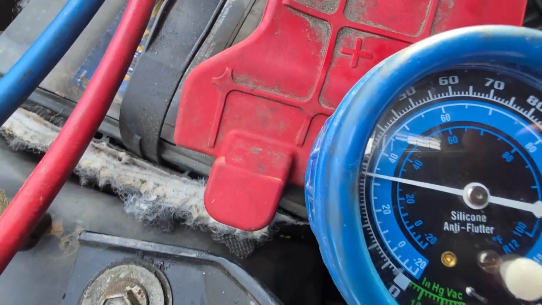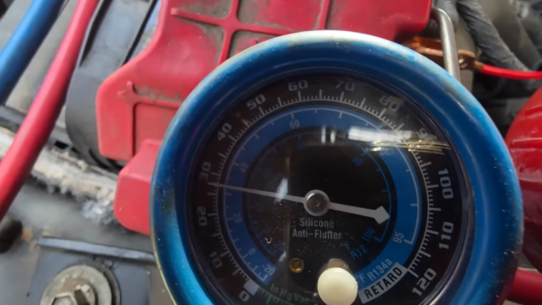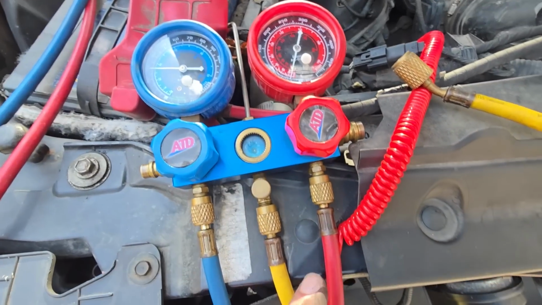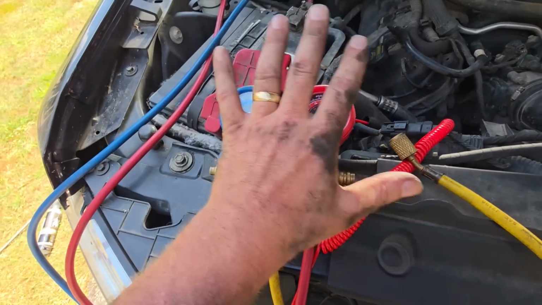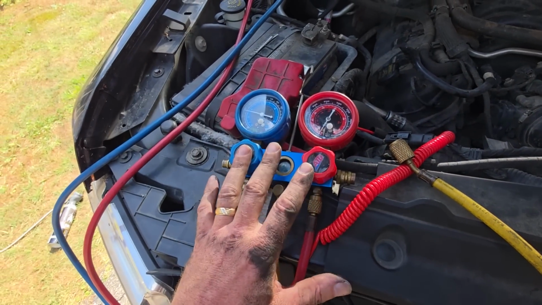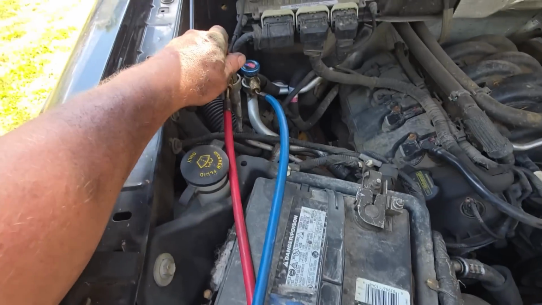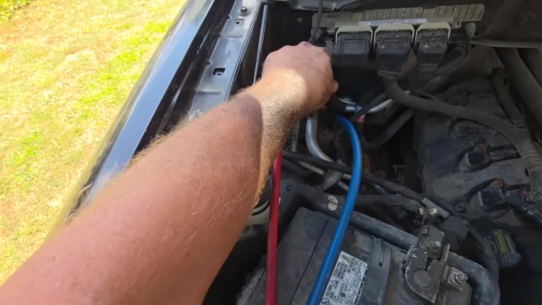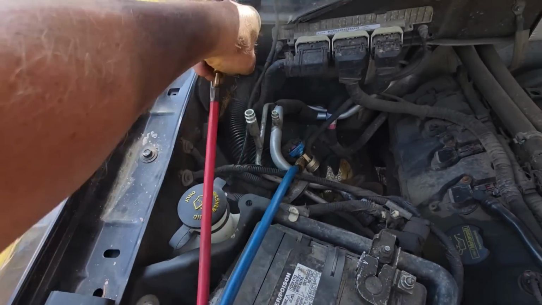Now all I have trapped in here is that little bit of vapor, low side of the gauge, high side, and all of this together collectively has 25 psi in it now. And now we're okay to close these up, take your gauges off, done and done.